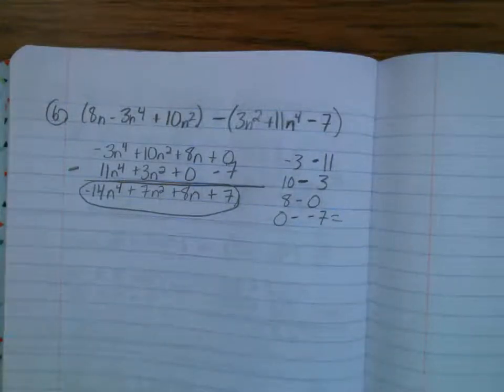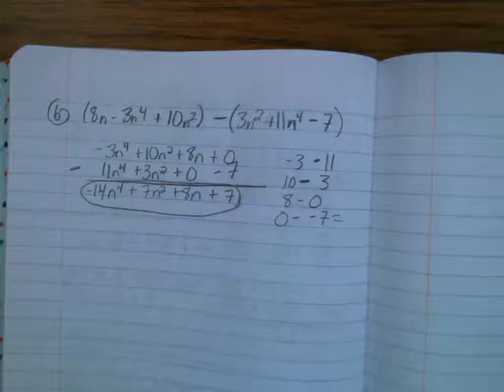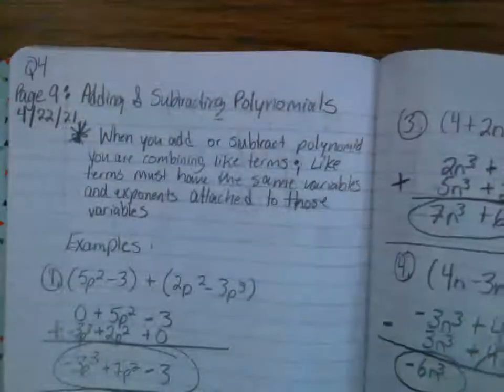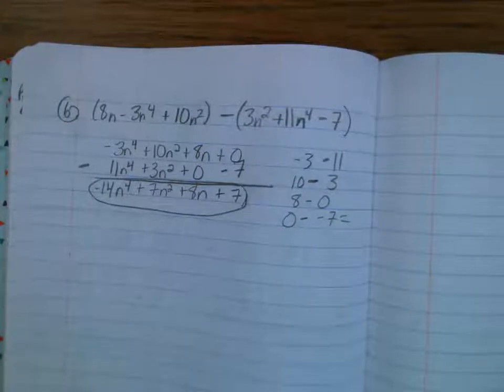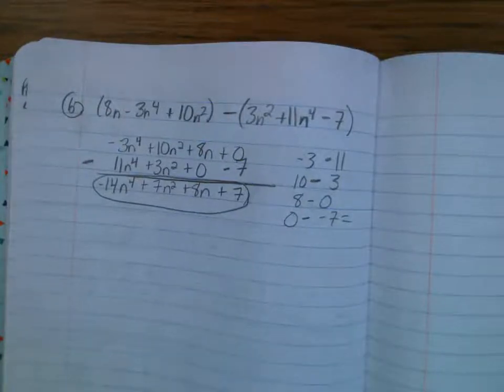All right, in the chat, I need you to write easy, medium, or hard with adding and subtracting polynomials, okay? So all you're doing is in the chat, you're going to type easy, medium, or hard. I think this is a lot easier. Multiplying is a lot easier.